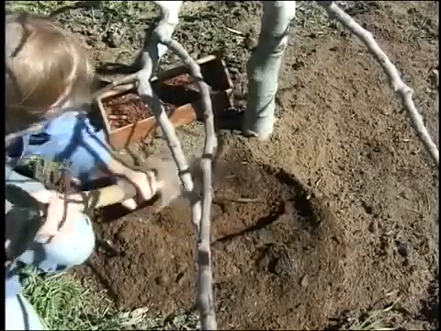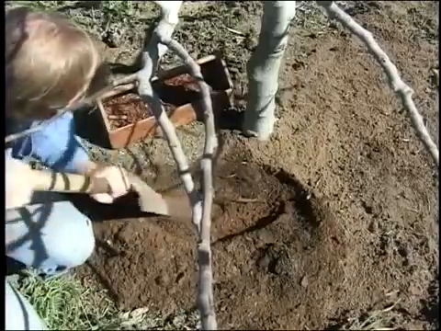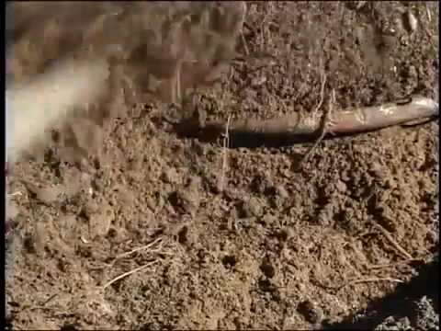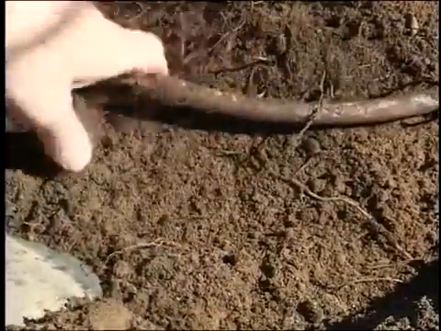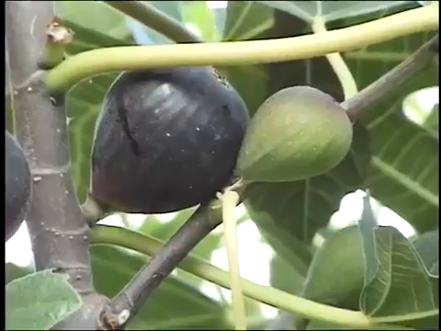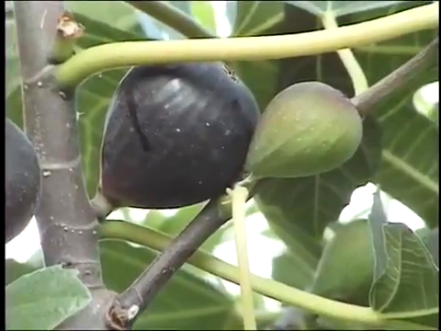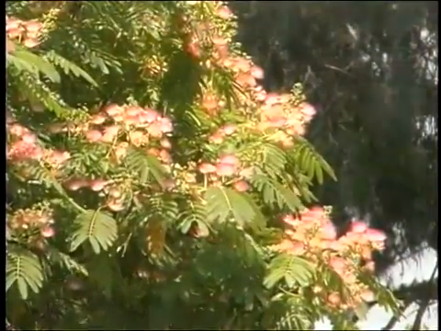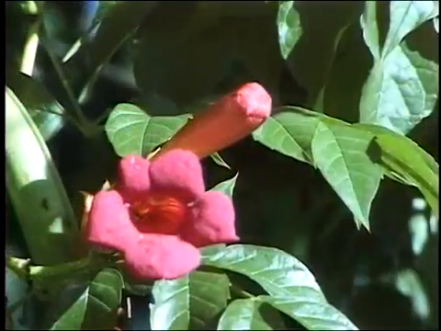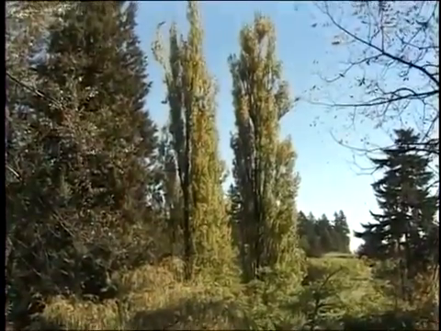In contrast with leaf cuttings, root cuttings are less varied in terms of methods or techniques. Root cuttings are best if collected in the early spring and are effective with a variety of plants including this fig tree, Albizia julibrissin, Campsis radicans, and poplars.